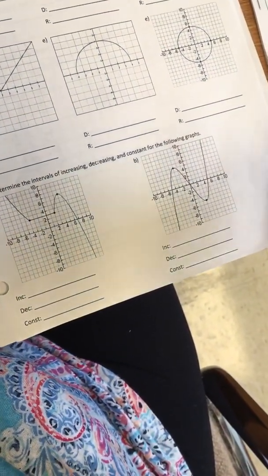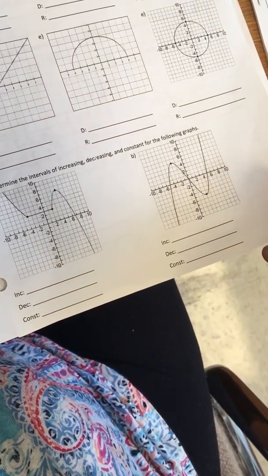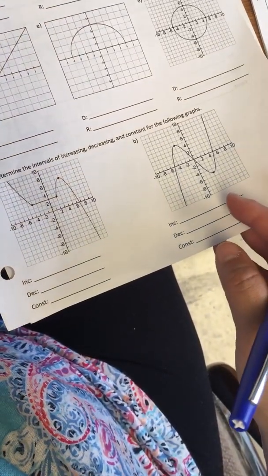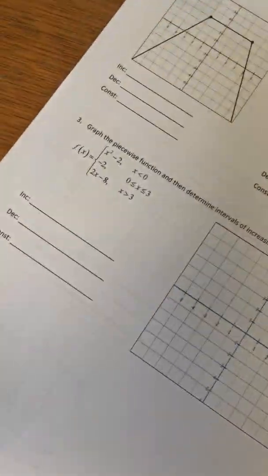I would like you to get done for tomorrow, so this first one is from numbers 1 and then stop here.